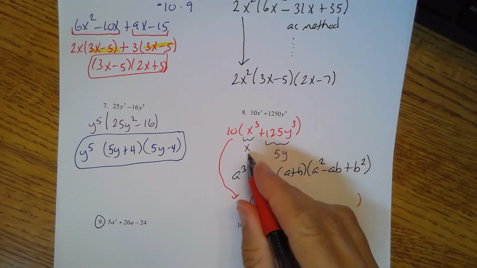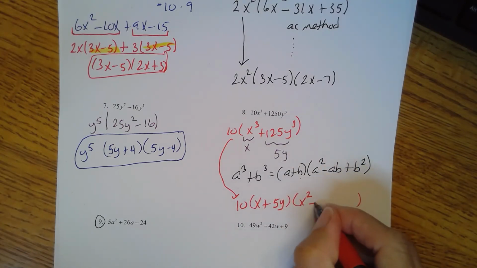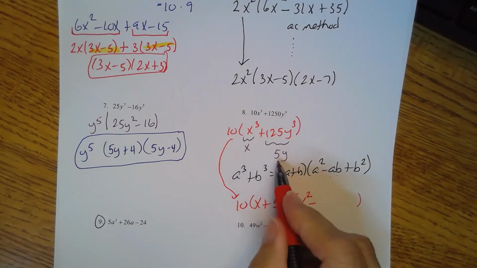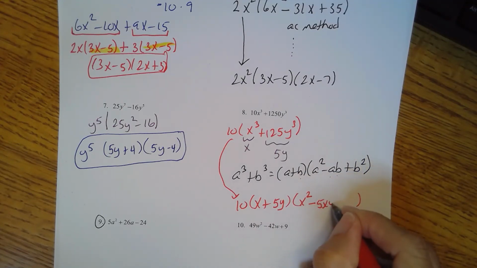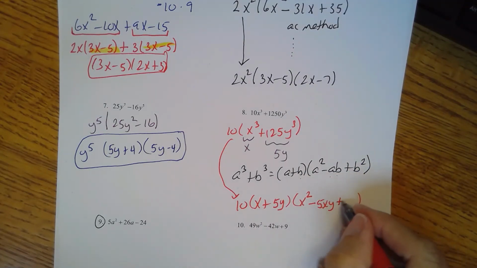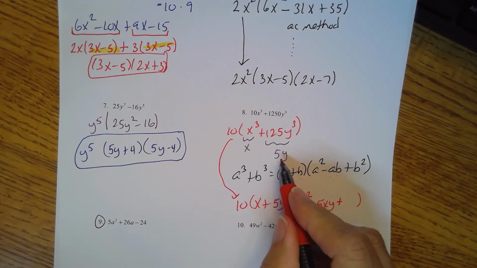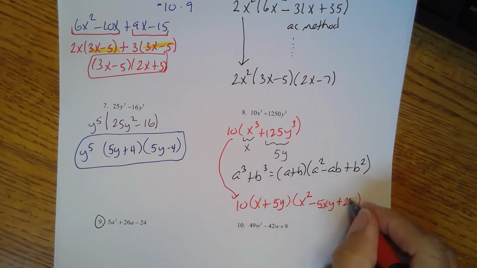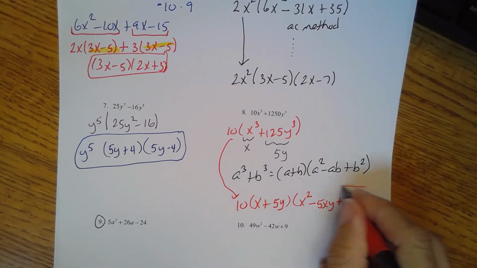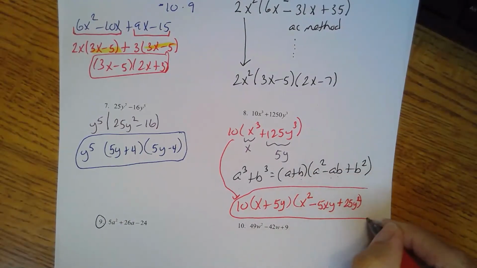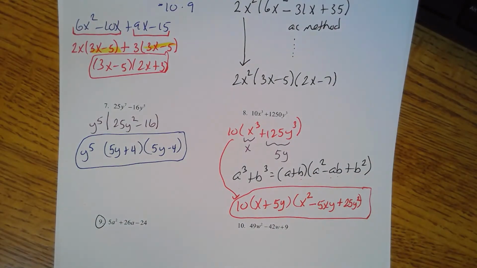So now we're going to take the x and square it, so we get x squared minus a times b. So x times 5y is 5xy. Plus, then we're going to take the b and square it. So 5y times 5y is 25y squared. Again, with the cubes formula, you'll never be able to go farther.